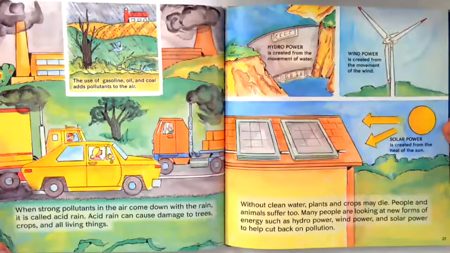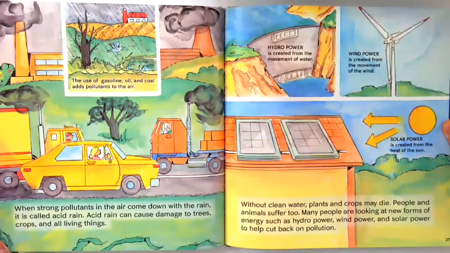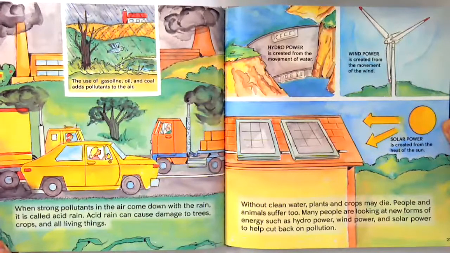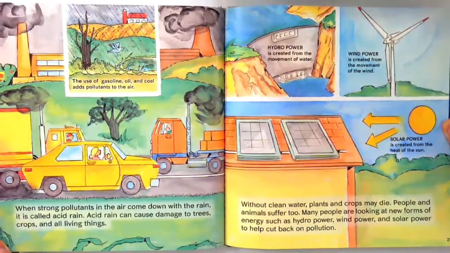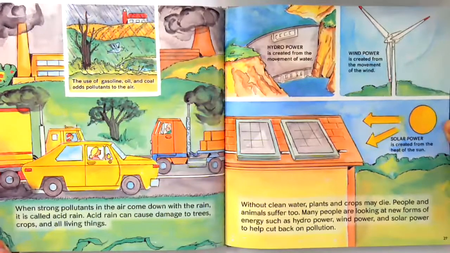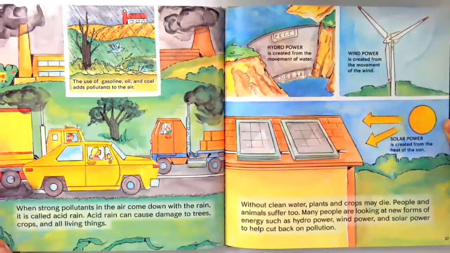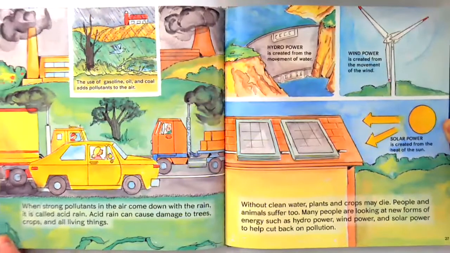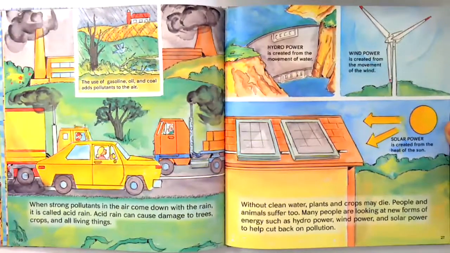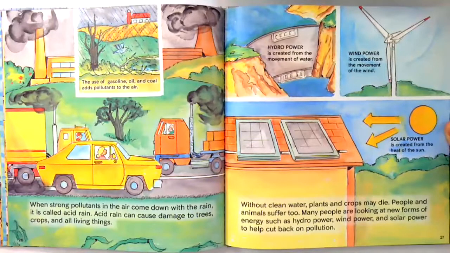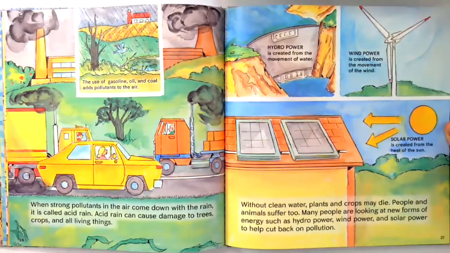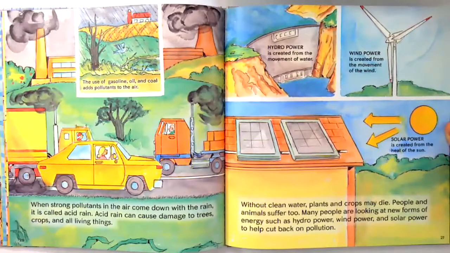When strong pollutants in the air come down with the rain, it is called acid rain. Acid rain can cause damage to trees, crops, and all living things. The use of gasoline, oil, and coal adds pollutants to the air. Without clean water, plants and crops may die. People and animals suffer too. Many people are looking at new forms of energy, such as hydropower, wind power, and solar power, to help cut back on pollution.